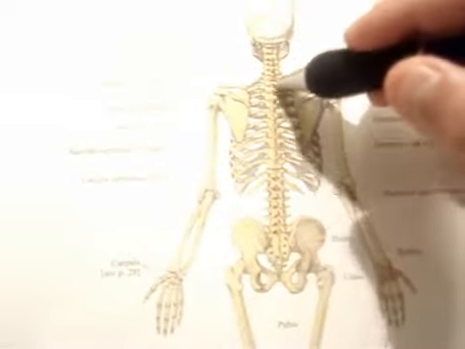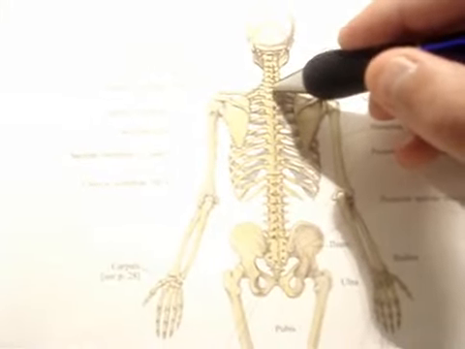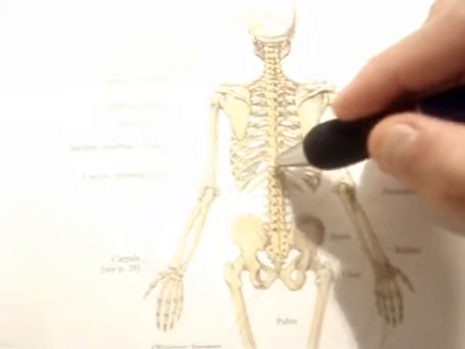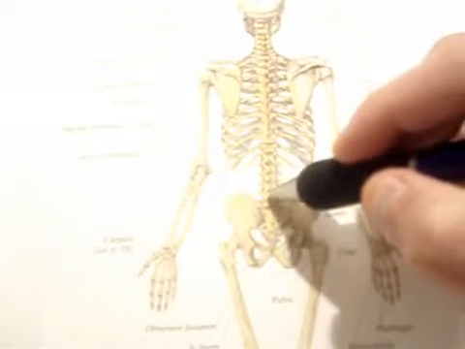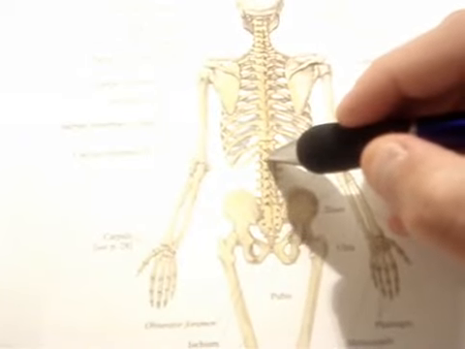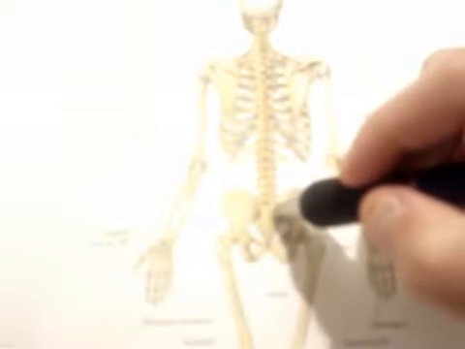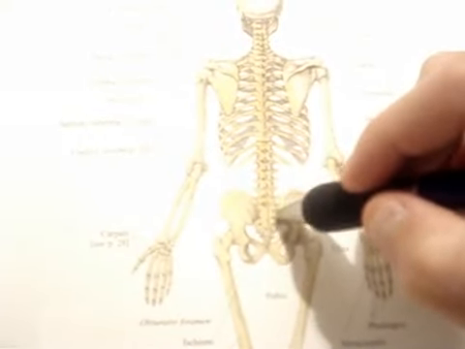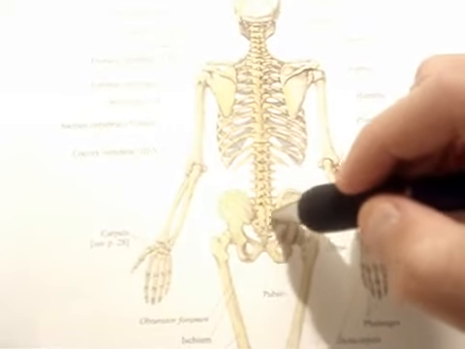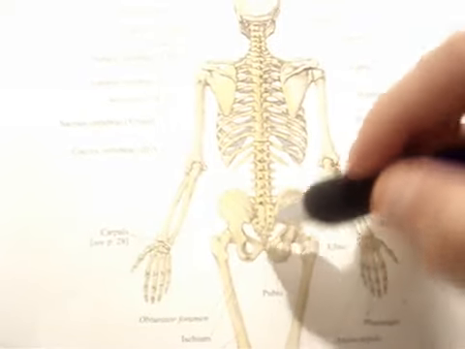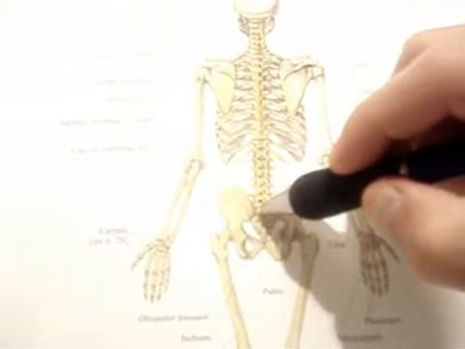But 30 bones make up the vertebral column, and again the first 7 are the cervical, which make up the neck. The next 12 are the thoracic, which make up the chest region. The next 5 are the lumbar region for the abdomen. The last 5 are the sacral vertebrae, found at the back of the pelvis. And if you add that up, 7, 12, 5, 5, that's 29.